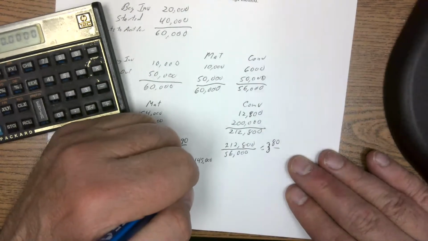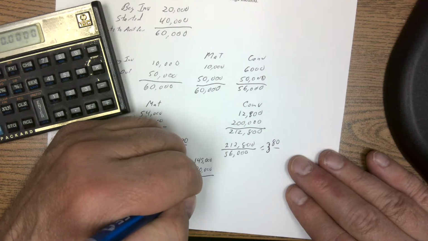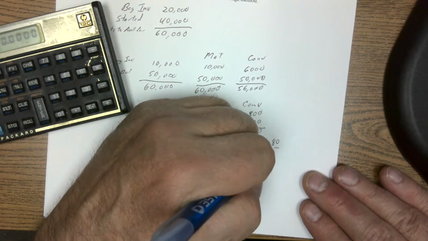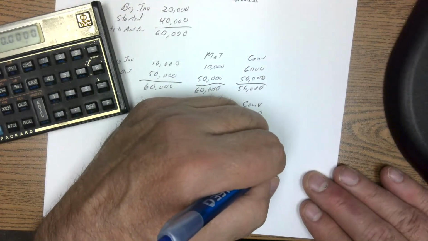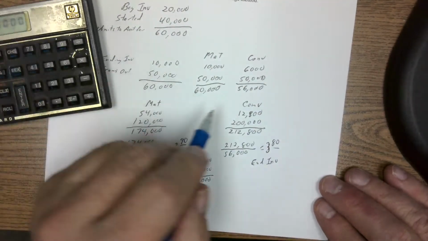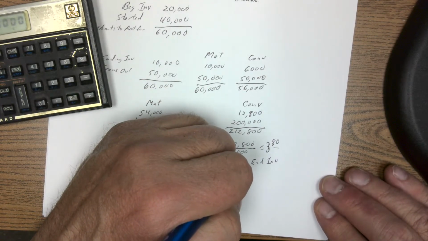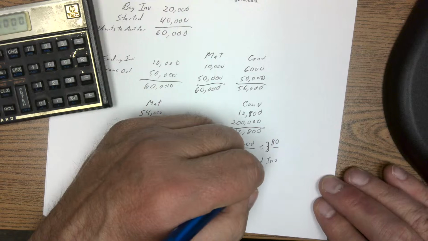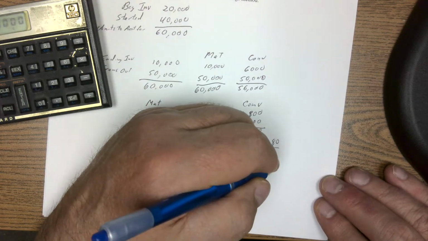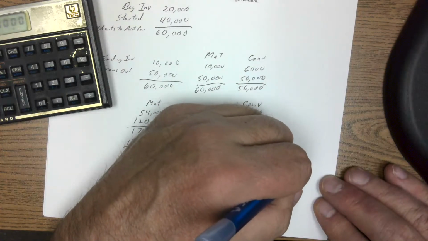And this is 190,000. So that's going to be 335,000. And the ending inventory is going to be the 10,000 for materials times the 2.90 equals 29,000.